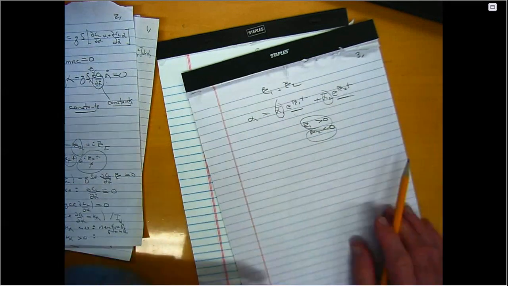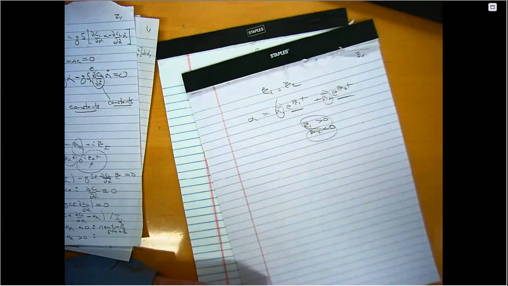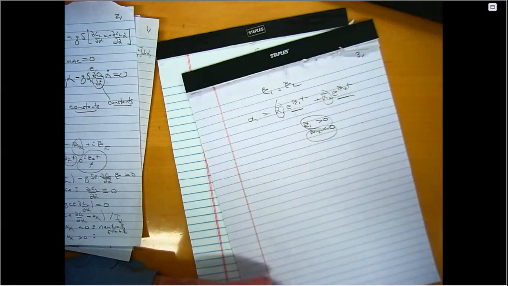All right. But now, in all this so far, I've left out that beta term that came from the alpha dot. So let's go back and look at that.